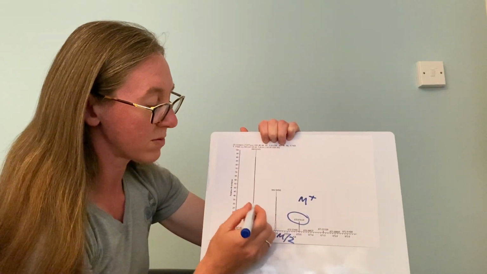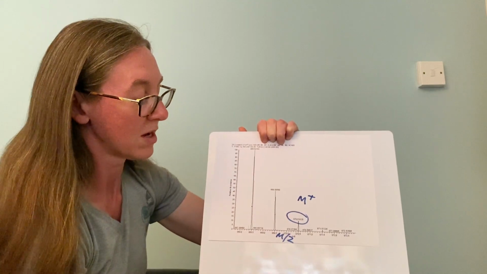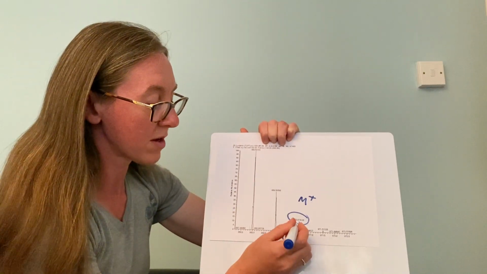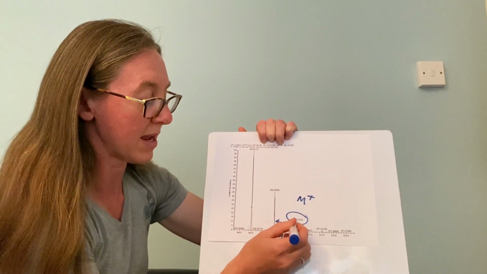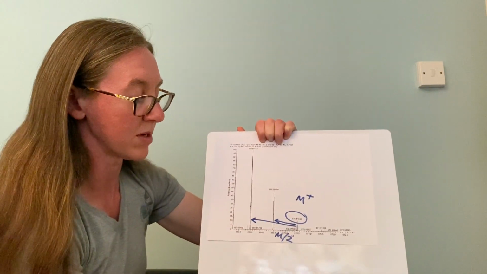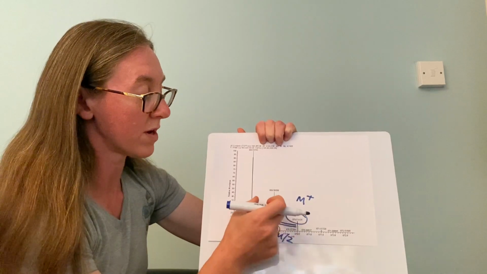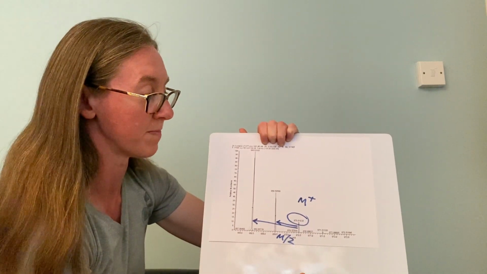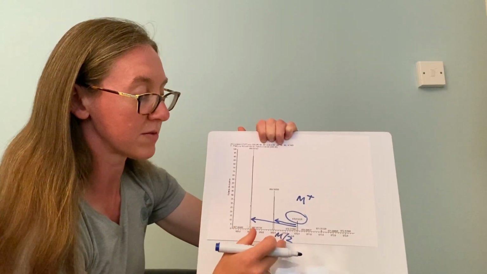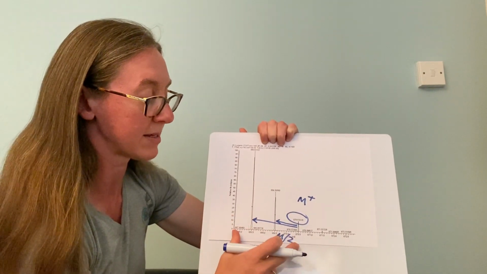These other peaks would be fragment ions, and often we look at the difference in mass between our molecular ion peak and our fragments to work out what's fallen off to help me build up a picture of the structure of my molecule. So mass spectrometry tells you about the mass.